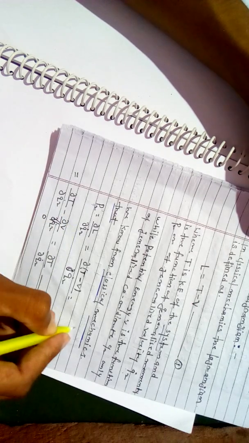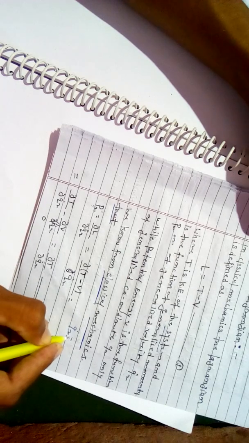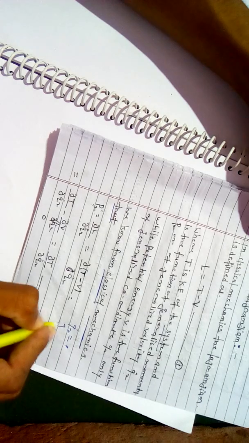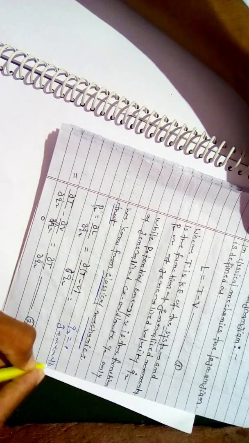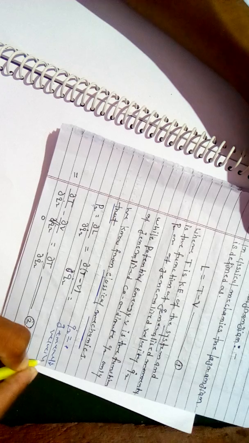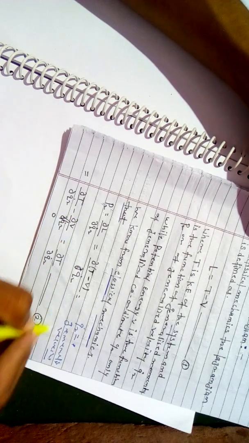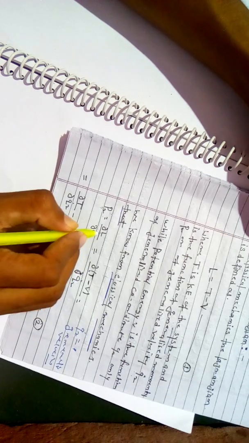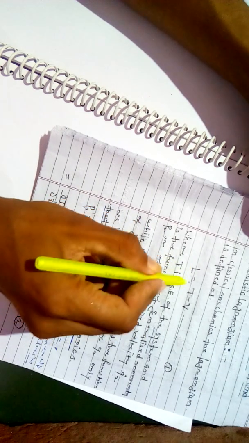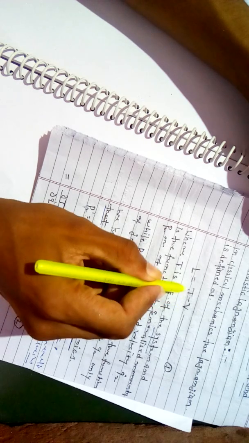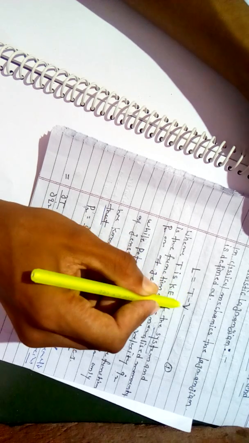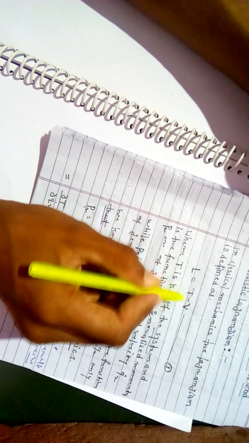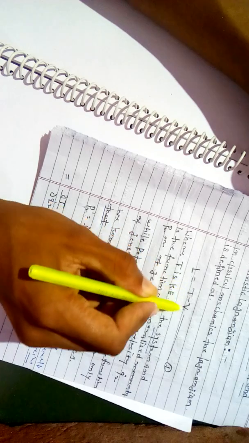Here L is equal to T minus V, where T is the kinetic energy of the system and V is the potential energy of the system. This is the classical Lagrangian mechanics.